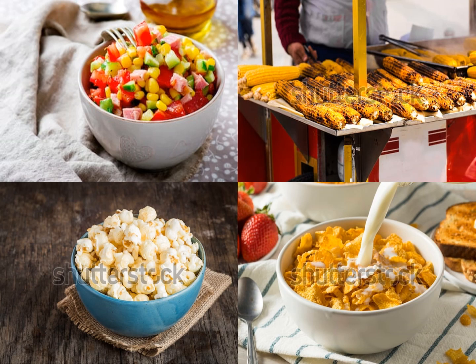These are some healthy dishes made out of corn. This is corn salad, a very healthy snack. These are popcorns, children's favorite. These are roasted corn, also called bhutta. And these are cornflakes, a healthy breakfast.